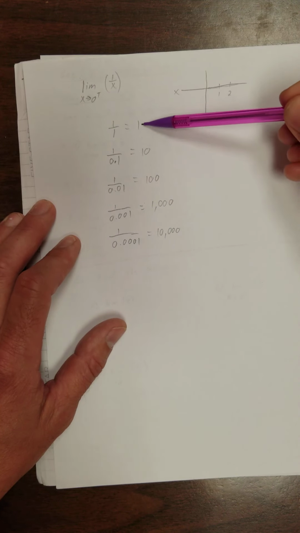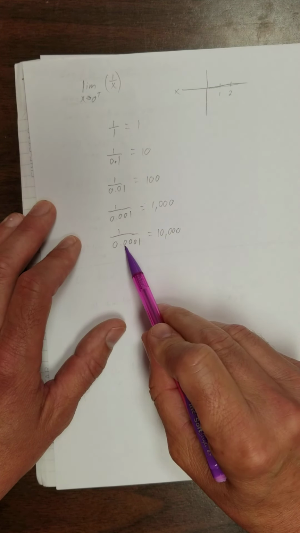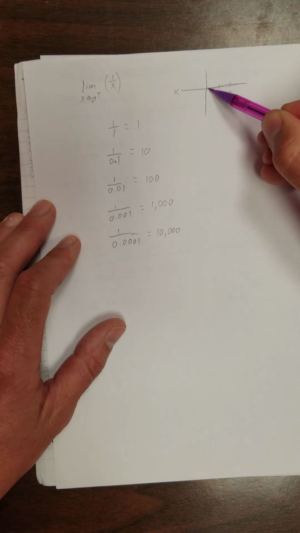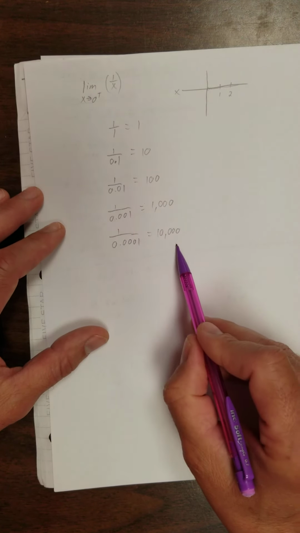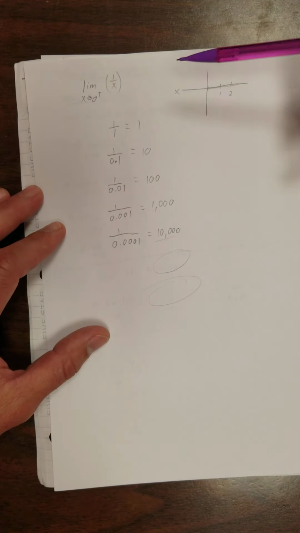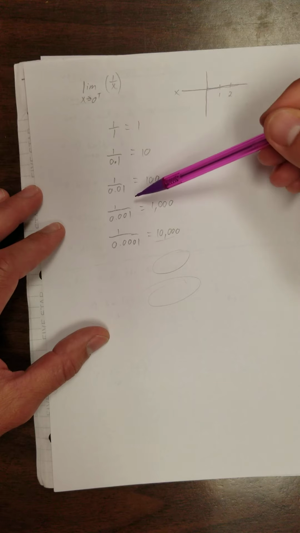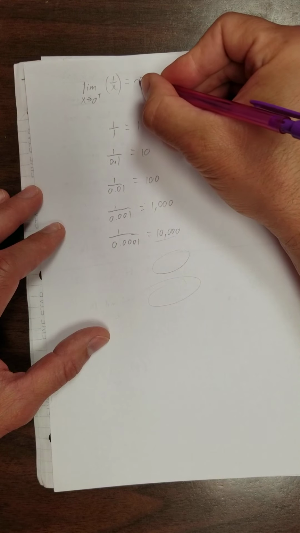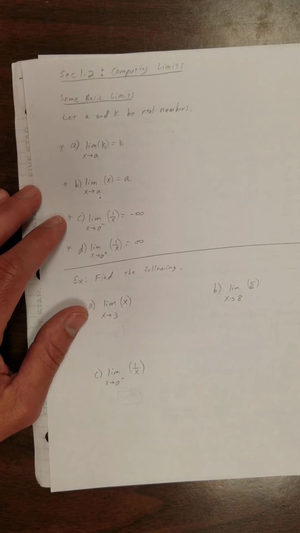This whole function does what? Gets larger and larger, right? Now we're through an x value of 0.0001. What if we get even closer to 0? 0.0000000000001. Well, as you can imagine, this number right here is going to get larger and larger. So what happens as I get closer and closer to 0 from the right here? My function gets larger and larger. My output gets larger and larger, and we can guess that it goes off to infinity. In fact, that one does go off to infinity.